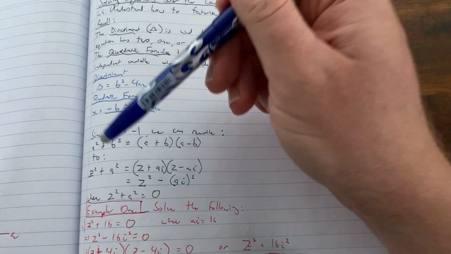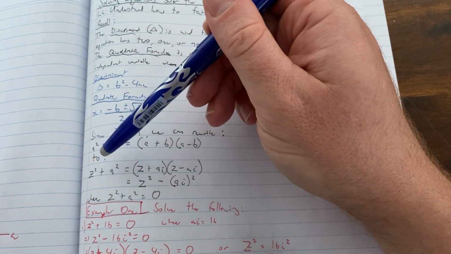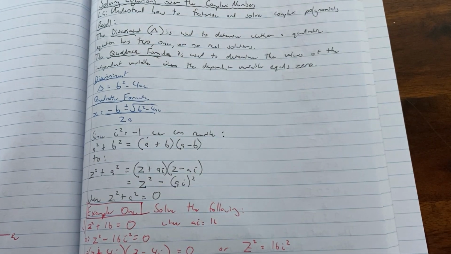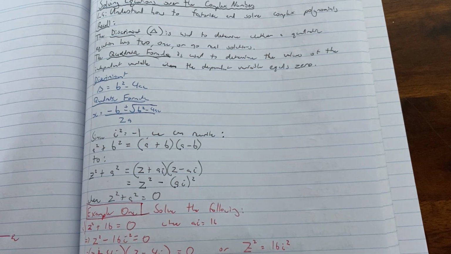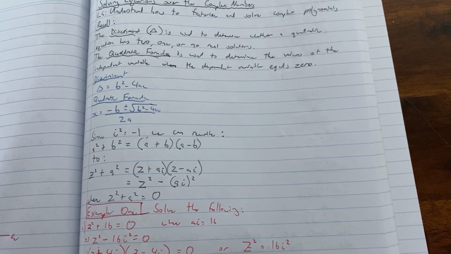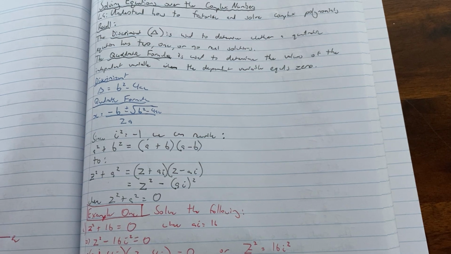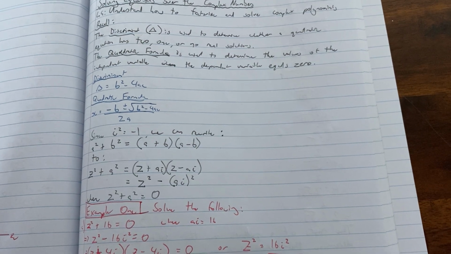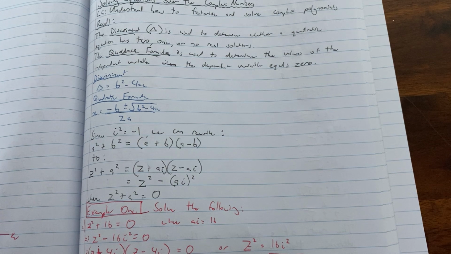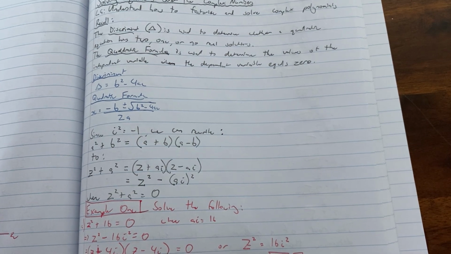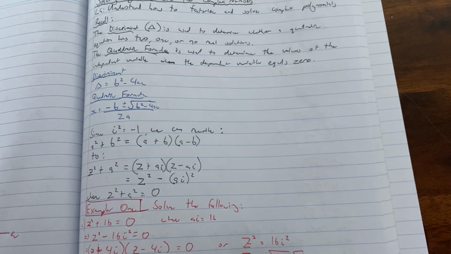This gets written into z squared plus a squared equals z plus ai multiplied by z minus ai, where z squared plus a squared equals 0. We can use this information to go into our questions.